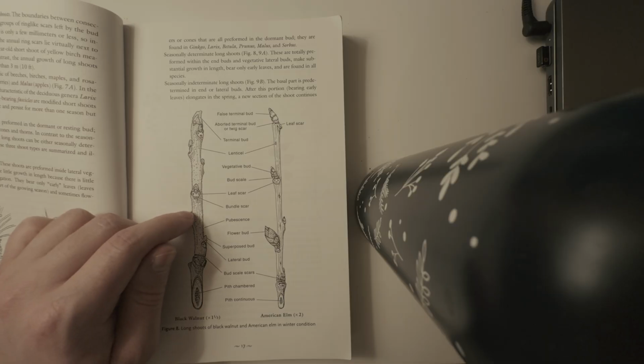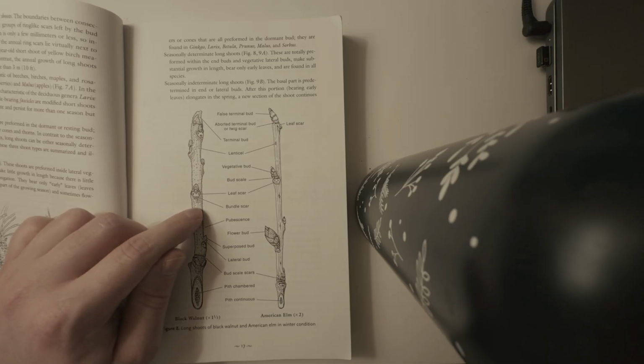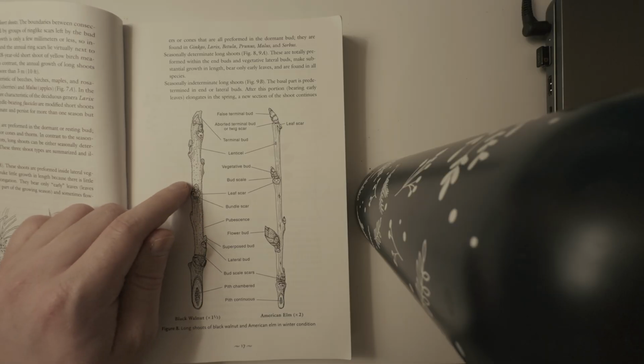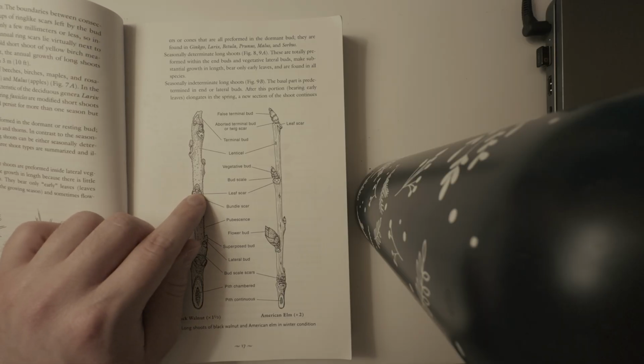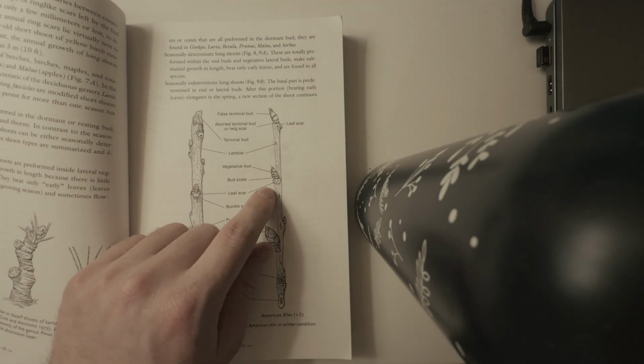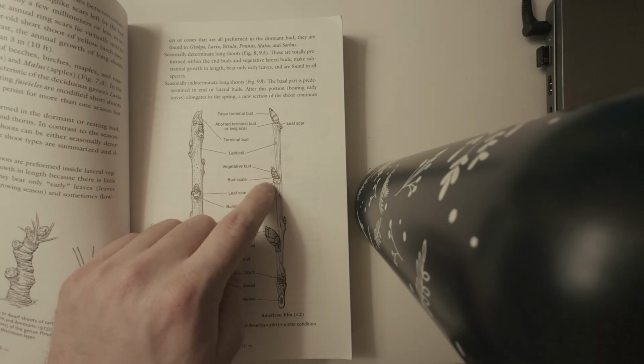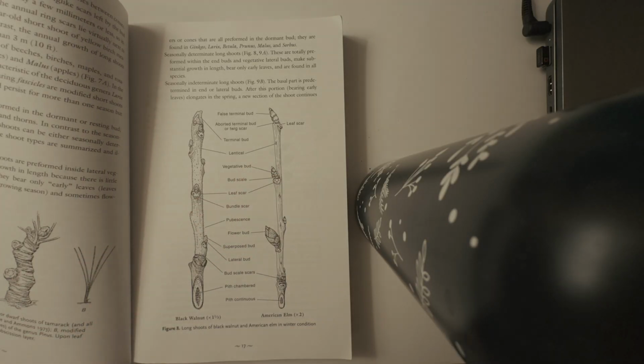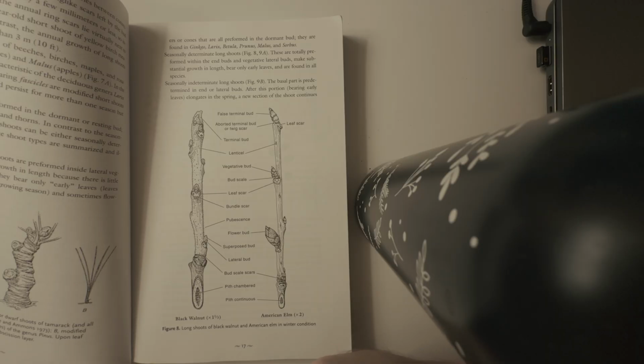So typically what we see above the leaf scar itself is the bud. So this little lump here, which is more clearly defined on the American elm, which is our right example, is the winter bud for what will be next year's new growth of leaves.